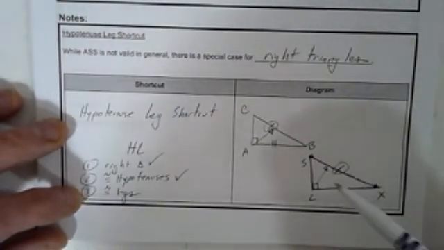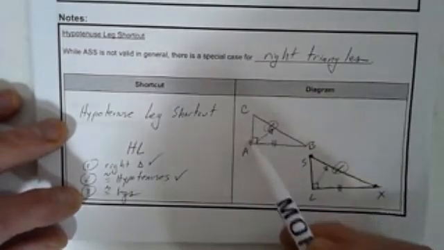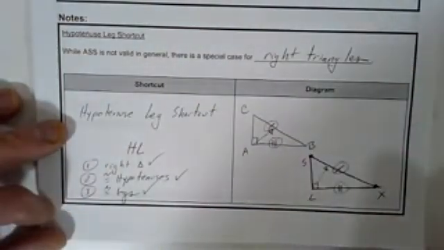Now, the third one, do we have a congruent leg? So what I notice is that either of these, LX and SL, are both legs. CA and AB are both considered legs. Do we have congruent legs? Yes, we do, because these two sides are congruent to each other.